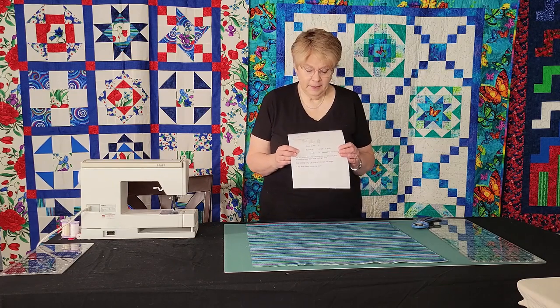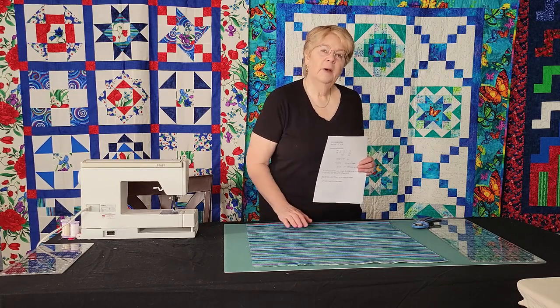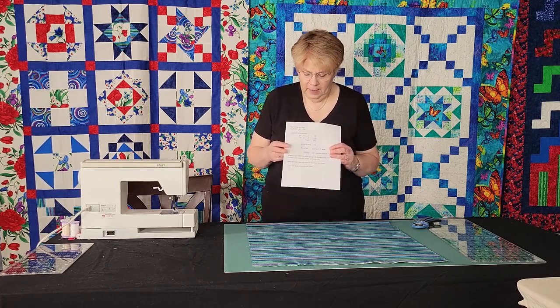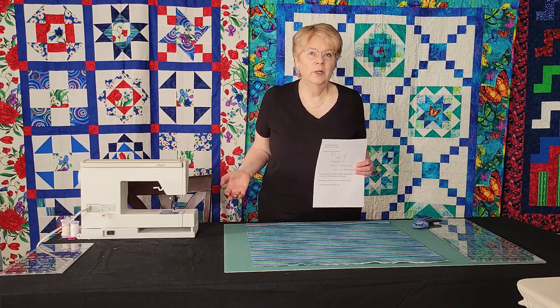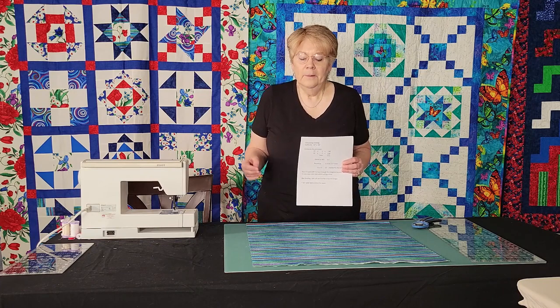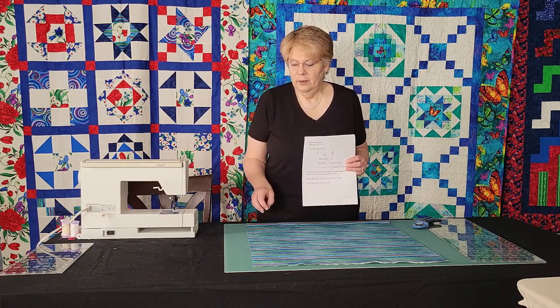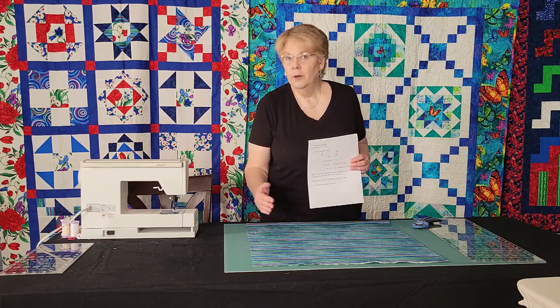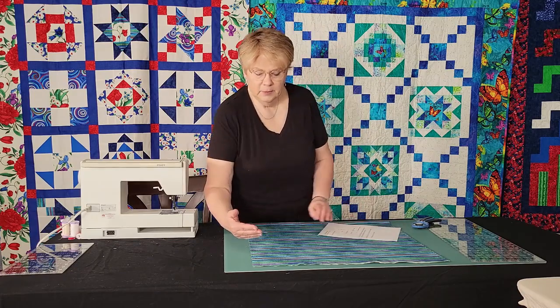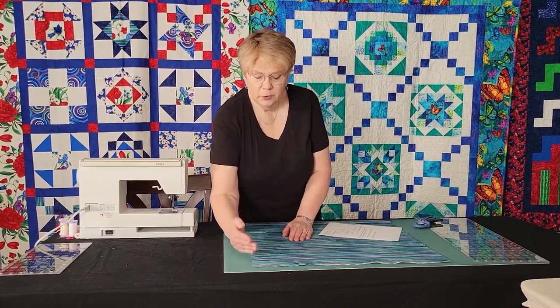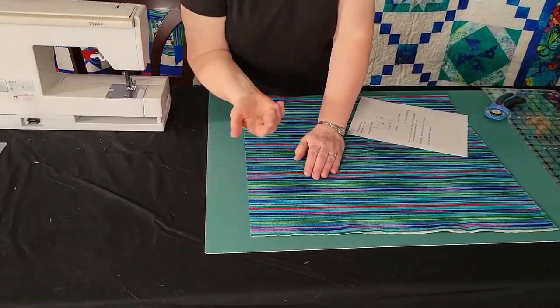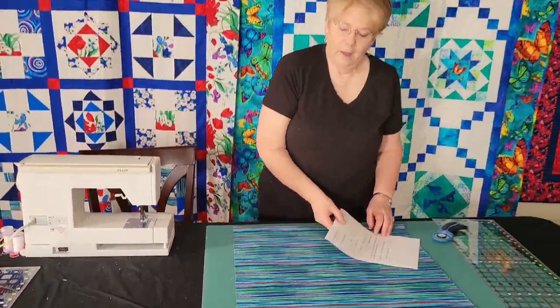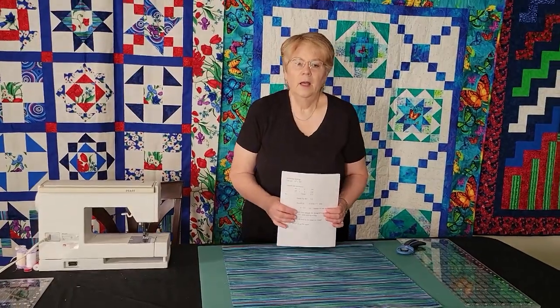So today we're going to talk about bias binding, and there's a couple of reasons why you might want to use a bias binding. One is if you have a stripe or a plaid, just because rather than just having it go straight, you would have it go on an angle, and it looks cool. So that's a fun reason.